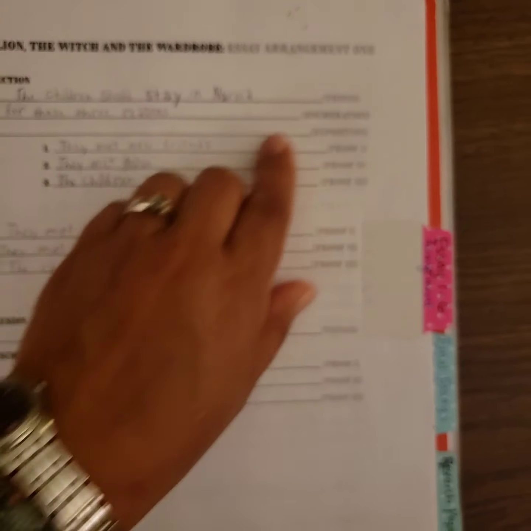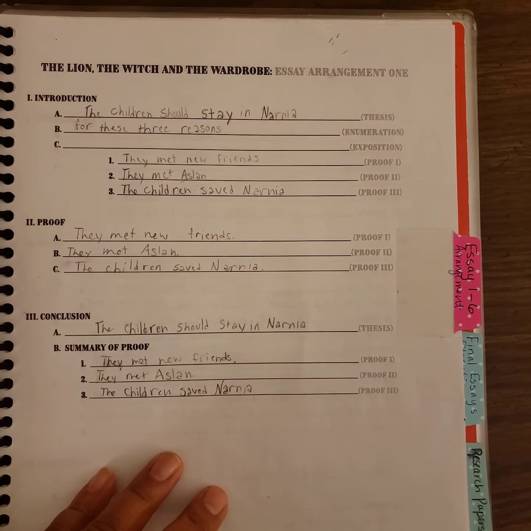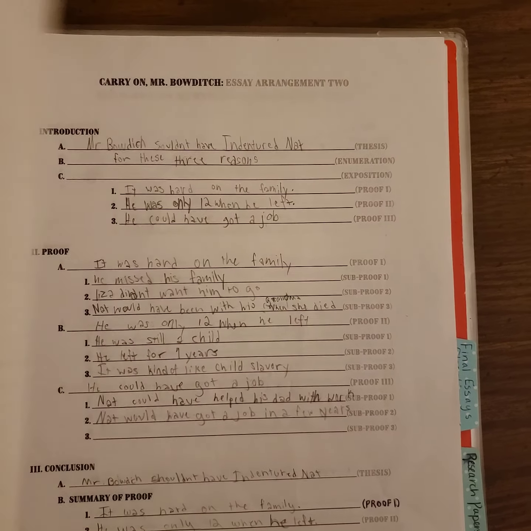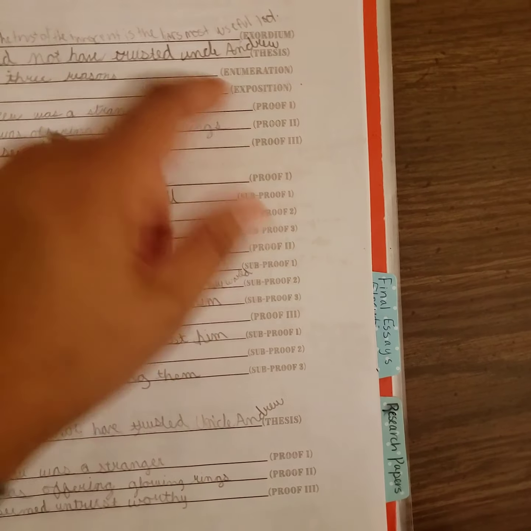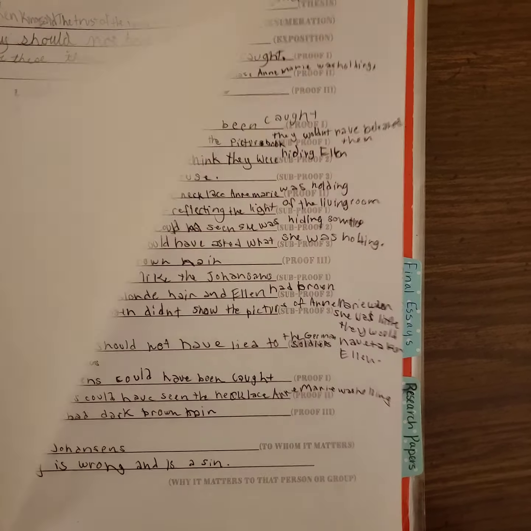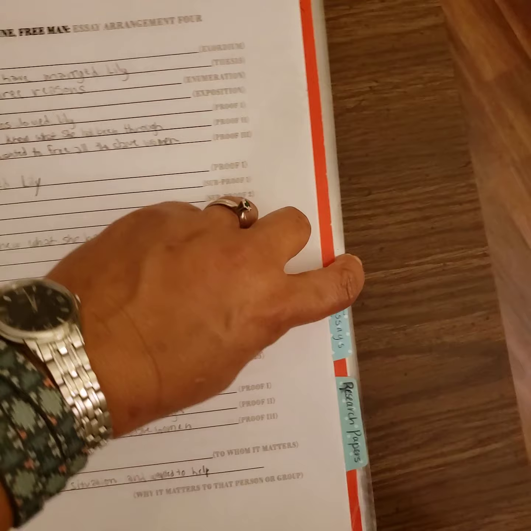And I have this as well, just so you know. This is a PDF file that I have that I can share with you. It's all of the essays, all of the outlines. Your students learned how to use outlines when they were in Essentials, and they're using the same thing here. So they're going to do that for every single essay.